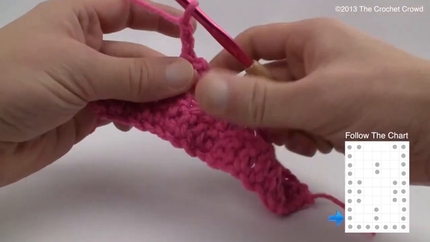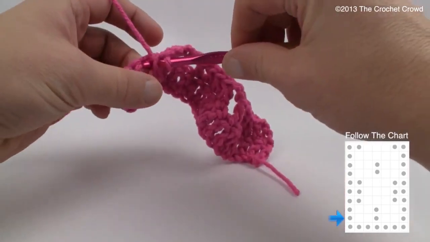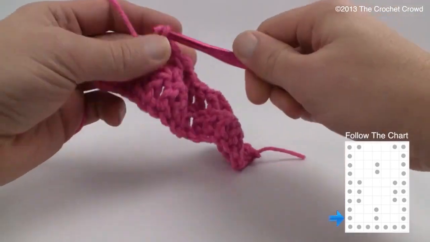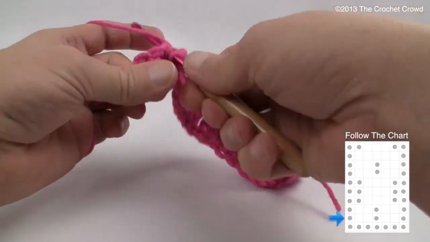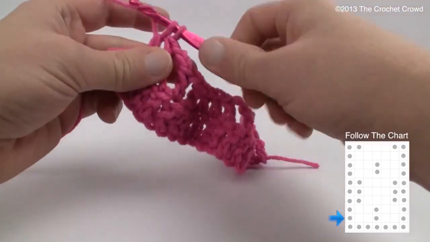So chain 2, skip the next 2, coming in, and the last block is solid. So that means that the next 2 are solid, double crochets in each.